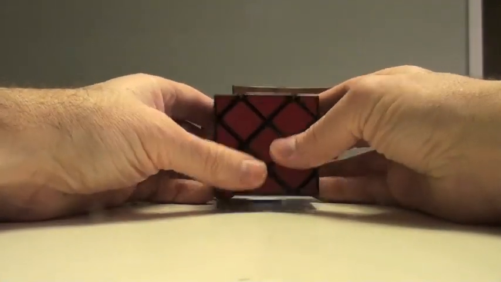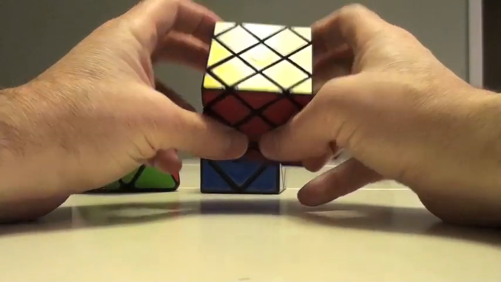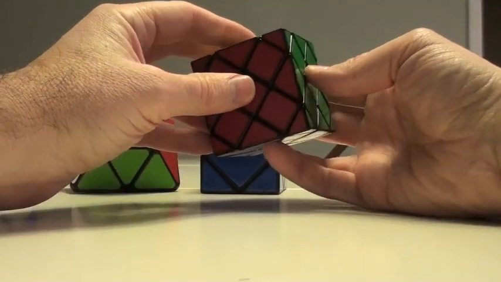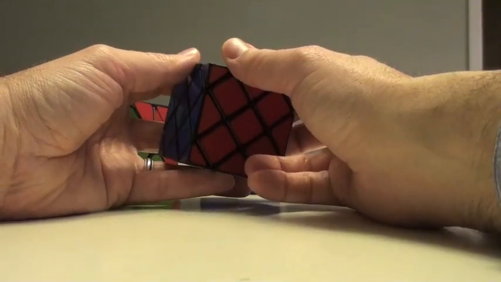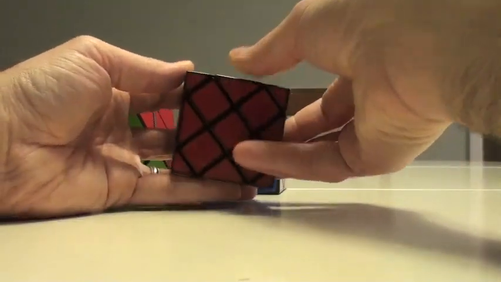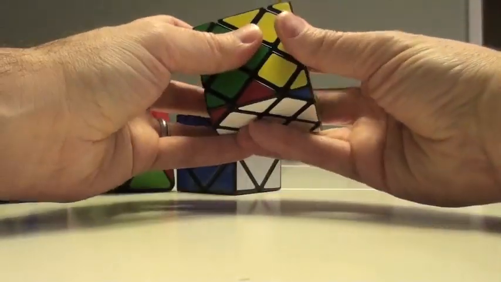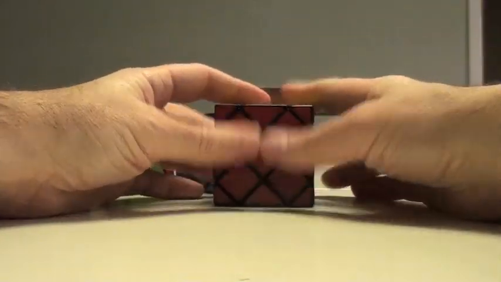So let's take a look at that. If you recall, I did do a tutorial on how to solve this guy. Basically, I did a commutator that went down, down, up, then down, up, up. So what that'll do is just down, down, up, then down, up, up. Big deal, right? Who cares?